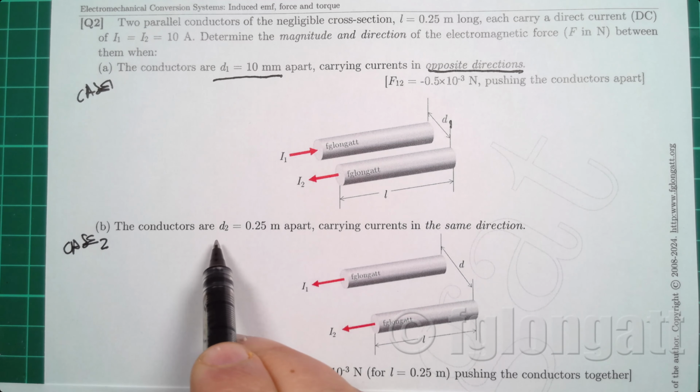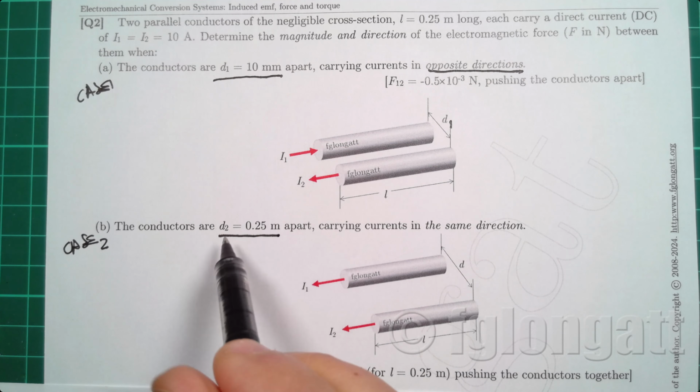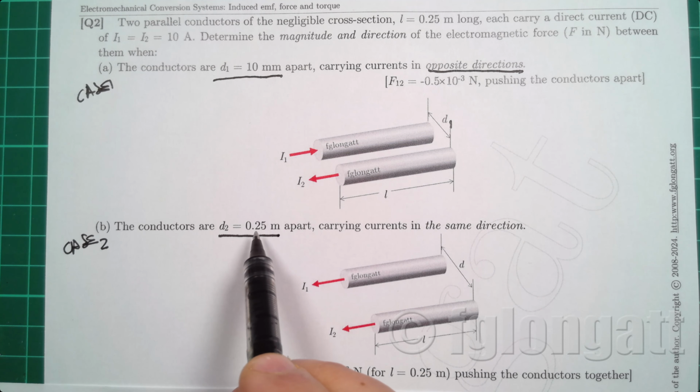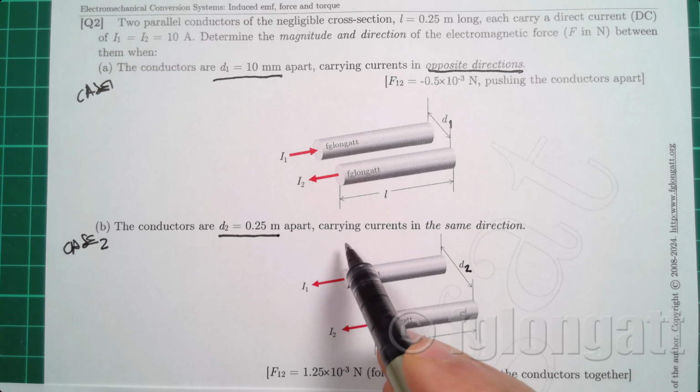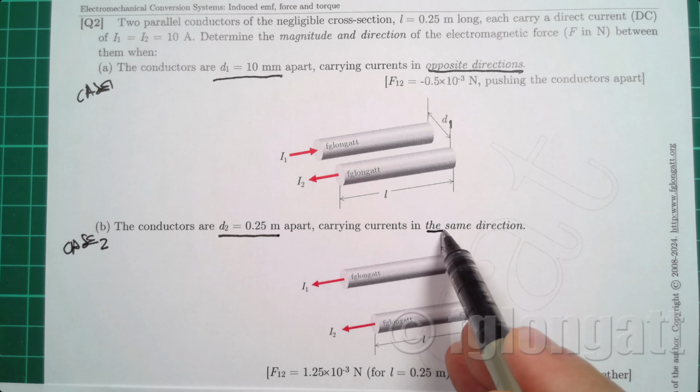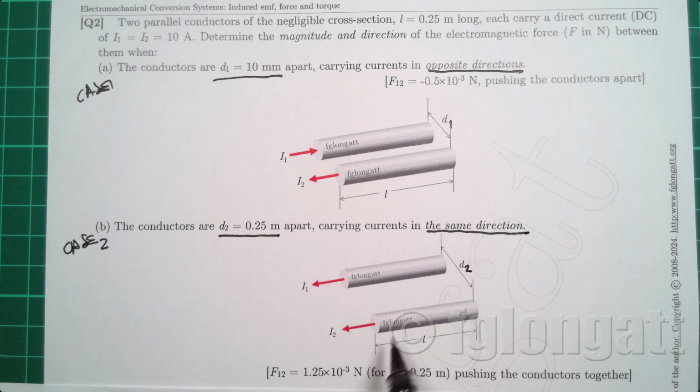In case 2, you can see that we put the conductors a bit further apart. Here D2 will be 0.25 meters. And in this case, the currents are going in the same direction. You can see here the 3D representation, and both currents, I1 and I2, are going in the same direction.